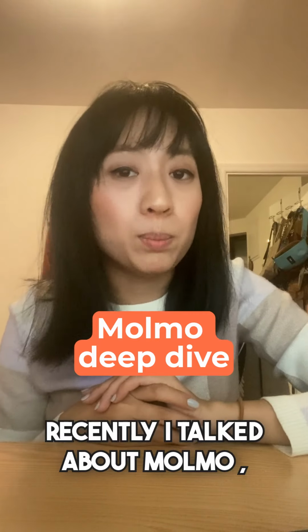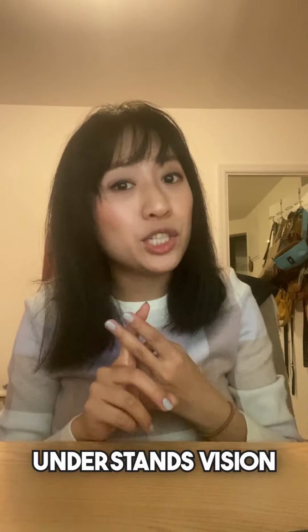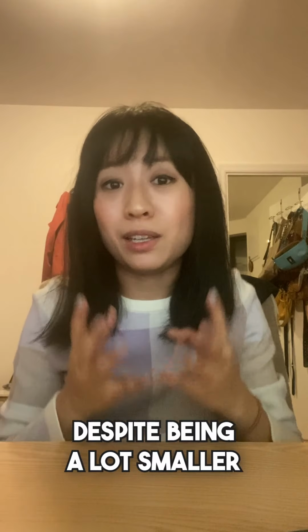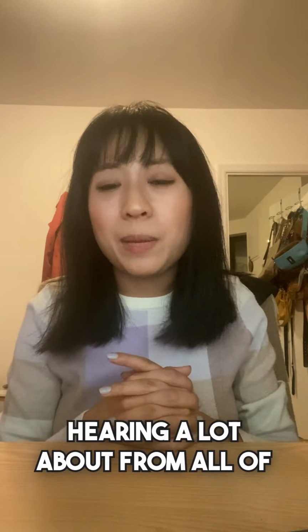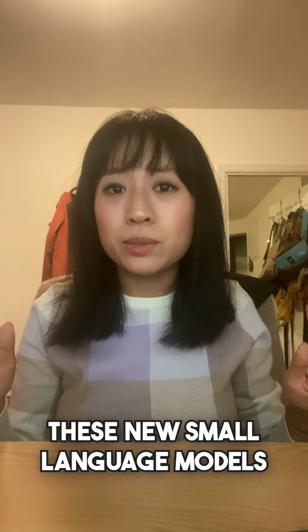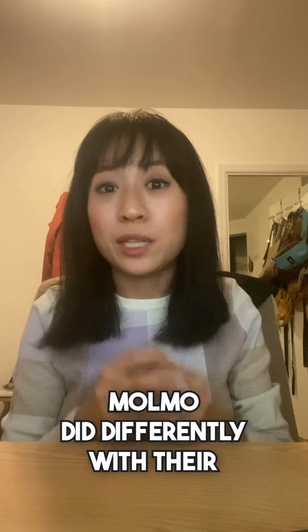Recently, I talked about Molmo, a multimodal language model. It's an open model that understands vision and it performs really well despite being a lot smaller than other models. So how did they do this? There's a theme that we've been hearing a lot about from all of these new small language models, which is use less but better data. So let's talk first about what Molmo did differently with their dataset.